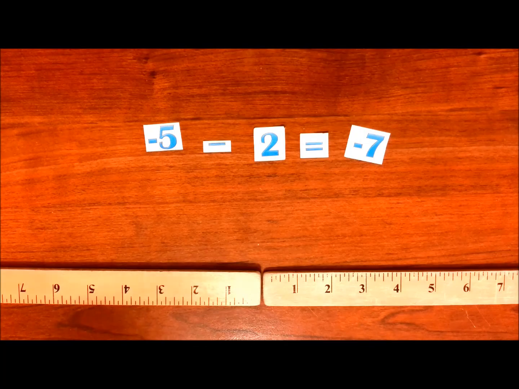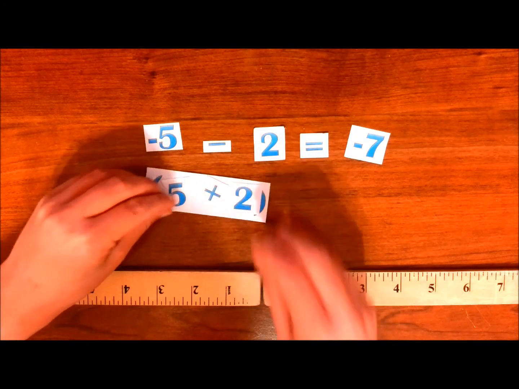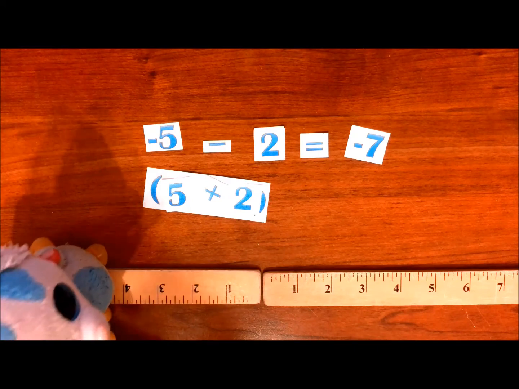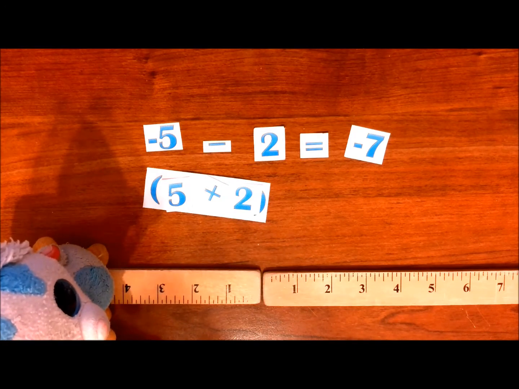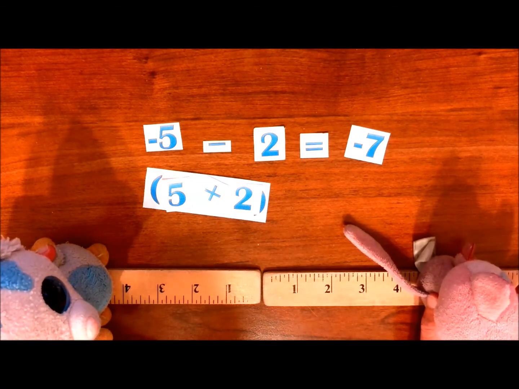I would like to further explain why -5 minus 2 is equal to -7. To do so, I would like to provide another case that we did earlier and see how it's similar or different. For -5 minus 2, Michigan would start at -5. Arizona, for 5 plus 2, will start at 5.